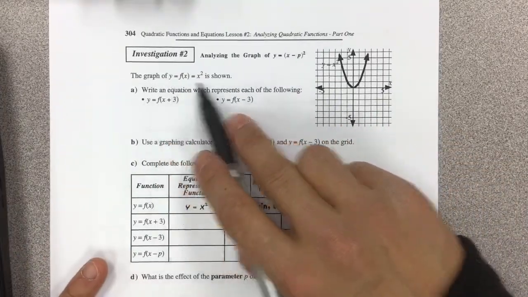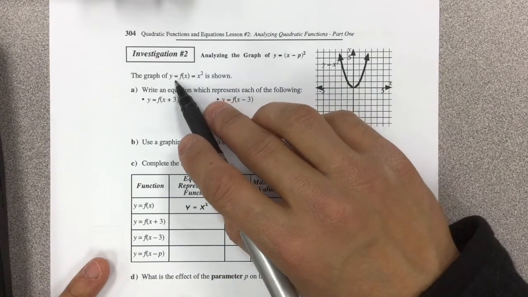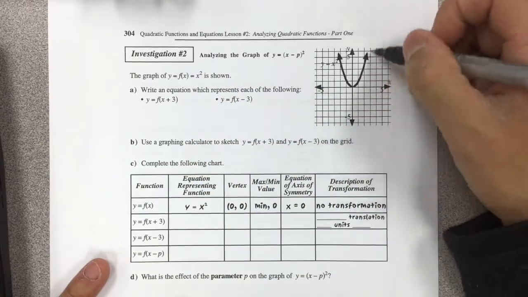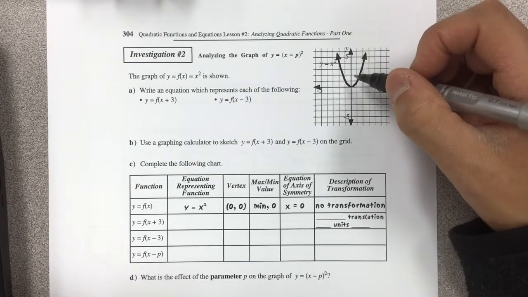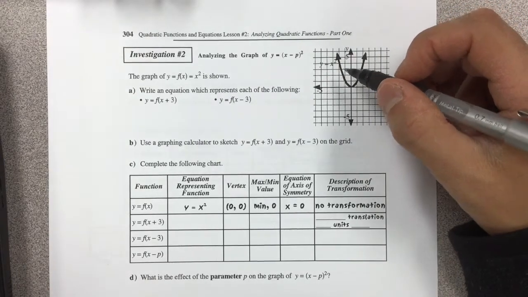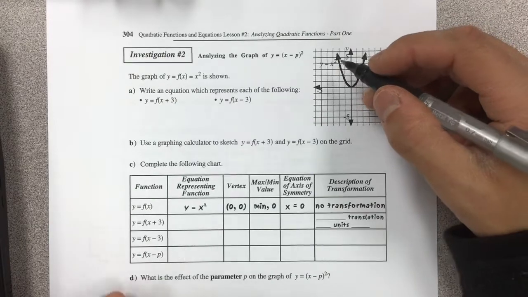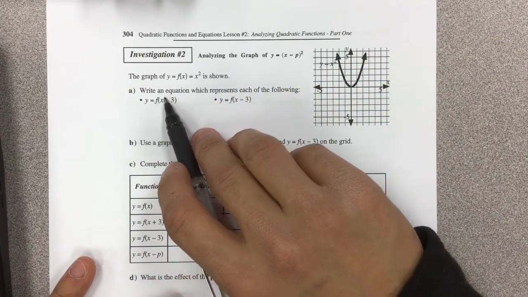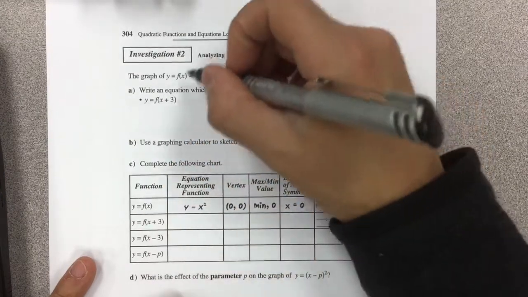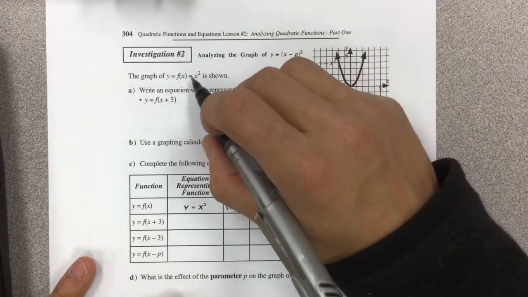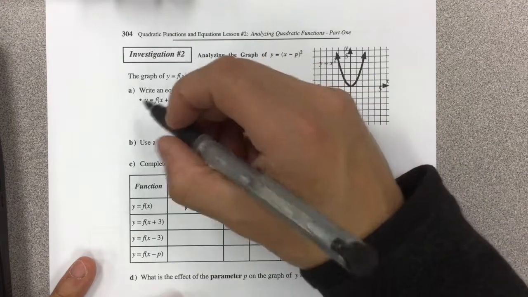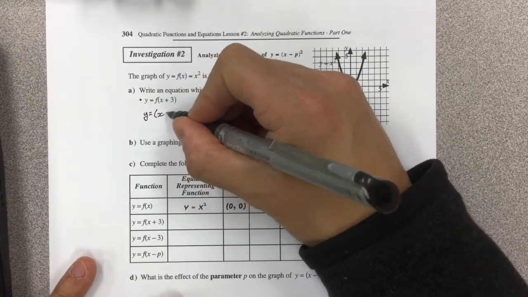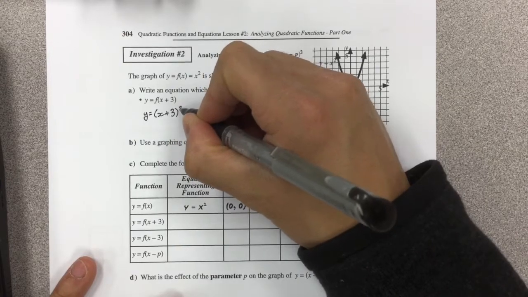So our original graph is still y is equal to f of x is equal to x squared. And so here I have x squared represented. We want to write an equation which represents each of the following. So y is equal to f of x plus 3. Now remember, f of x is equal to x squared. And so when I input x squared here, we're going to have x plus 3 squared.